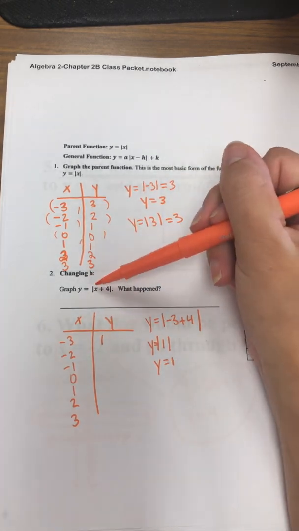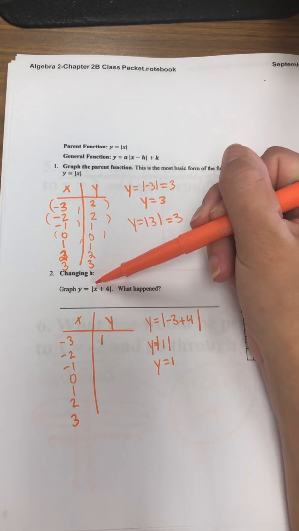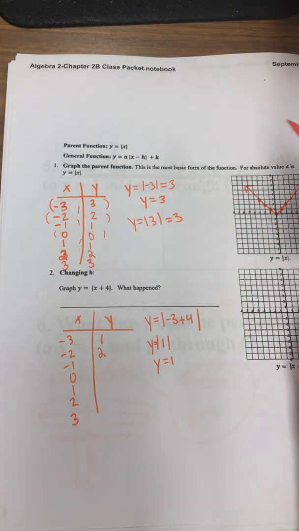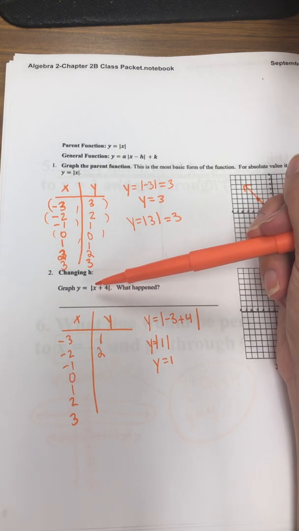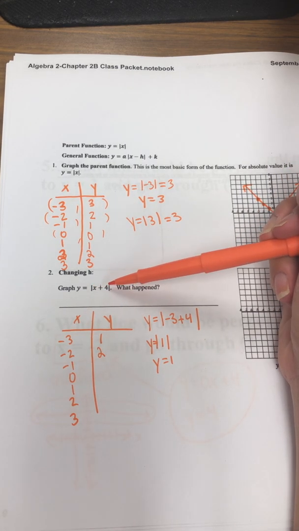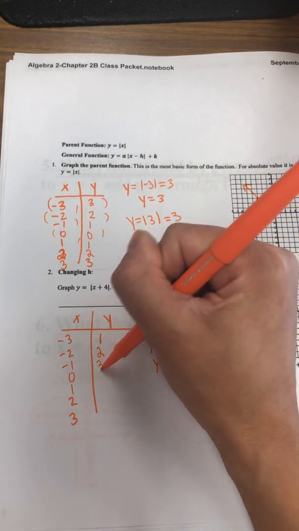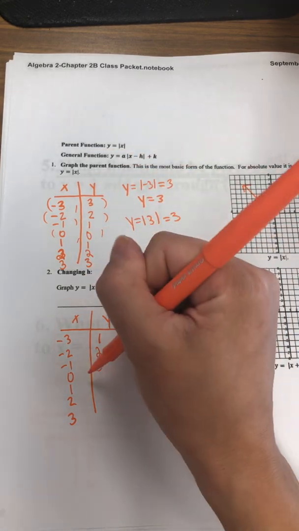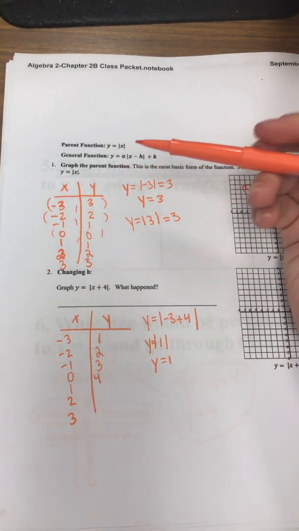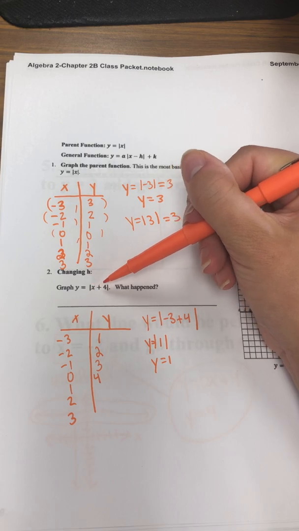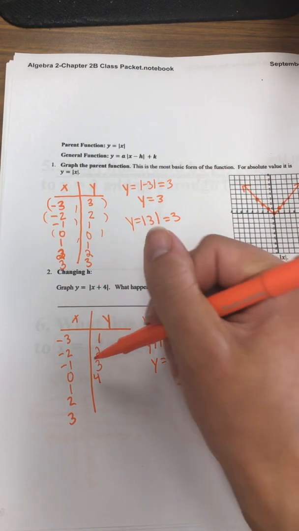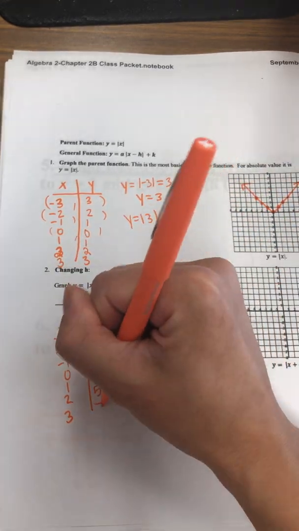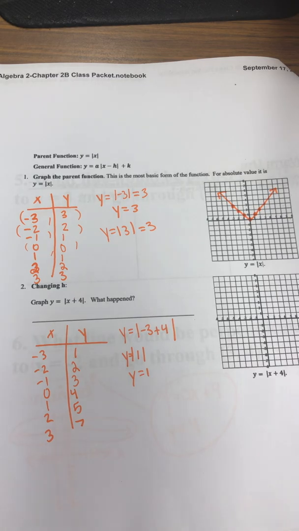So now, plugging in -2, -2 plus 4 is +2, and the absolute value of +2 is still just 2. Plugging in -1, -1 plus 4 is 3, absolute value of 3 is 3. Plugging in 0, 0 plus 4 is 4, absolute value of 4 is still just 4. Plugging in 1, 1 plus 4 is 5, and then the absolute value of 5 is still 5. And lastly, 3 plus 4 is 7. Absolute value of that is 7. So there's the points I can graph.